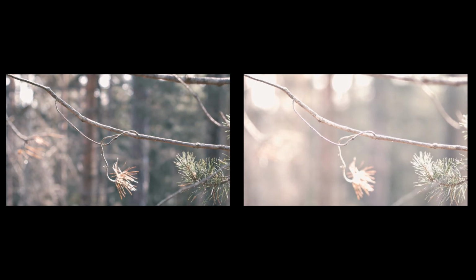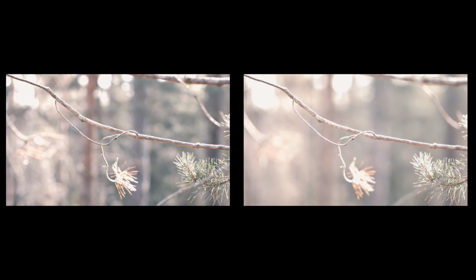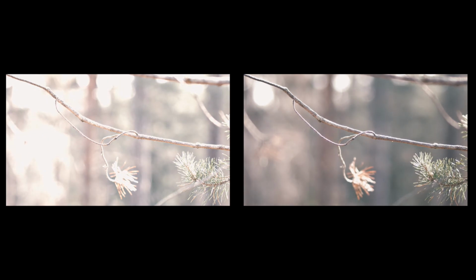On the left hand side I don't control it at all, and at some point there is too much light coming in. Instead, on the right hand side, when I use the filter, I can control the aperture and the depth of field, and I also control the amount of light that comes into the camera.